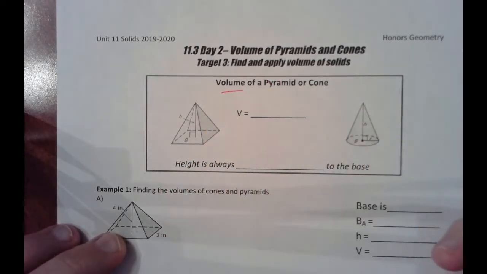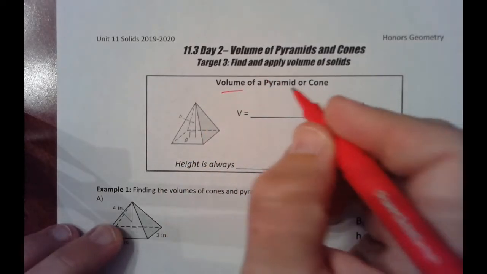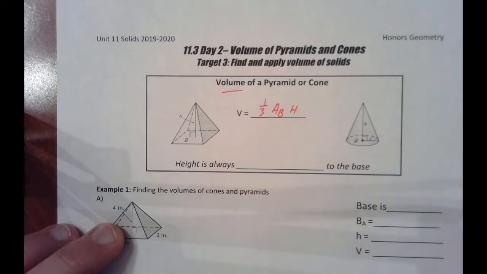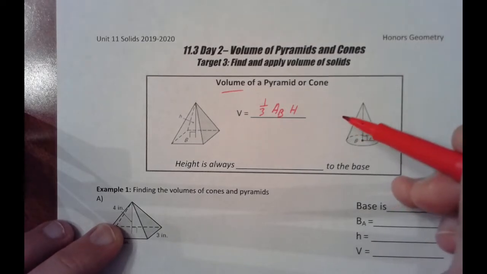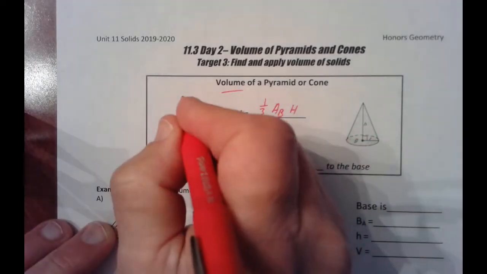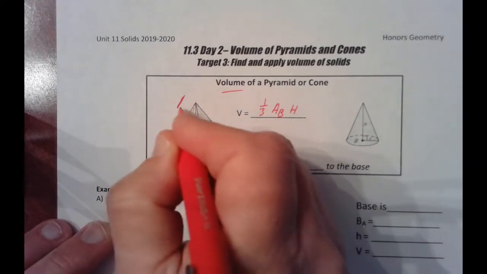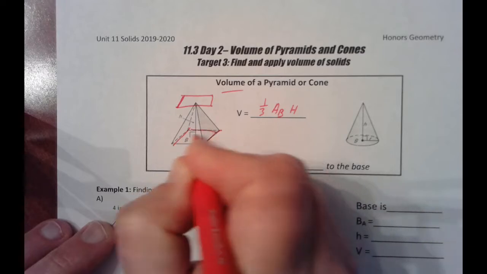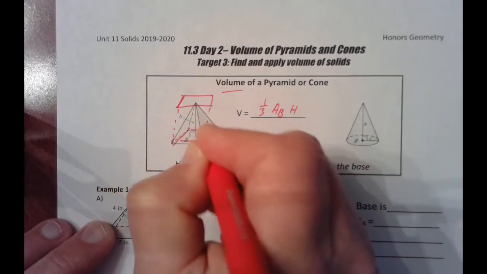So the equation here is going to be 1/3 the area of the base times the height. If you remember from the prism, it was just area of the base times the height. And here's a little reason why. If I made this into a prism, and I copied this base and have it floating up here on top, and I drop it down, drop it down, drop it down.